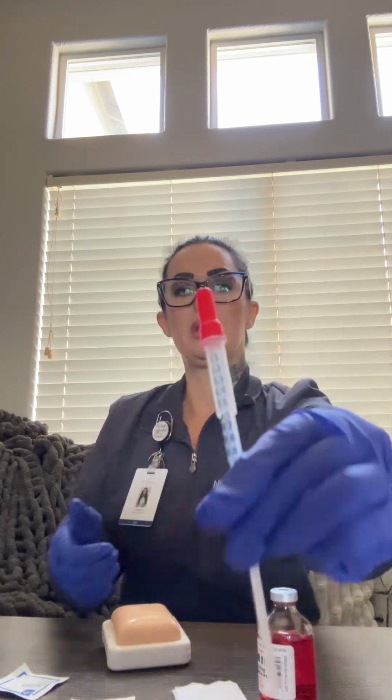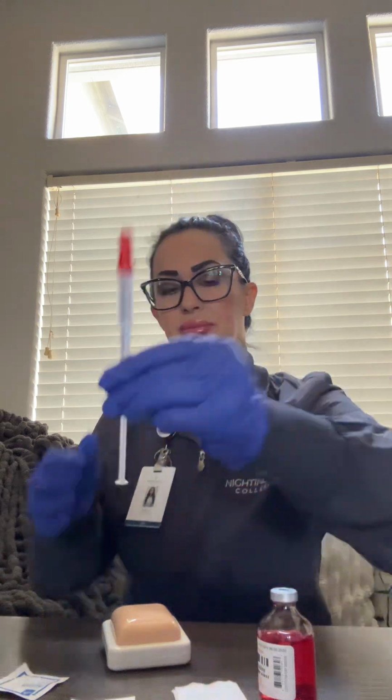I'm going to draw up the amount of medication needed, which is going to be the 1 ml. So this is going to be the air, and I'm going to put the same amount of air into the bottle.